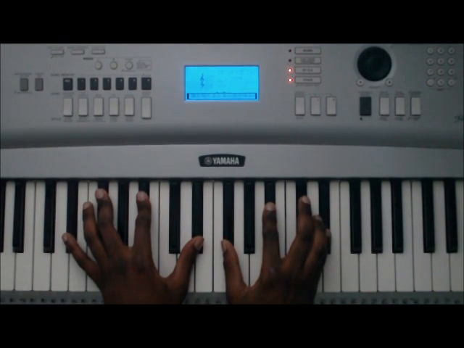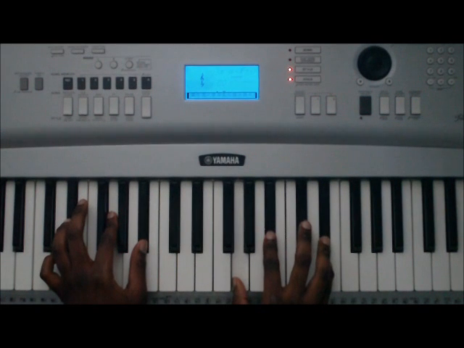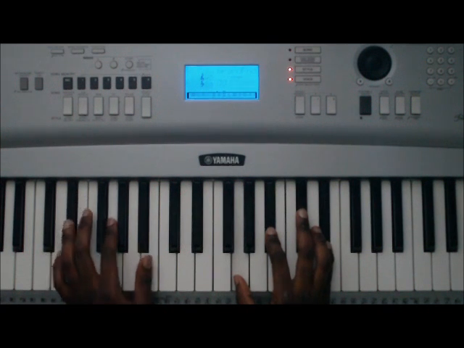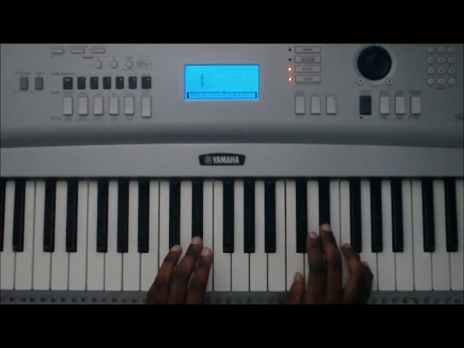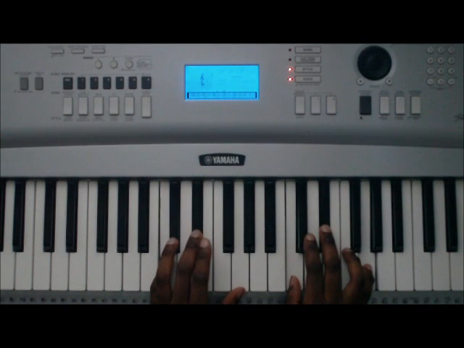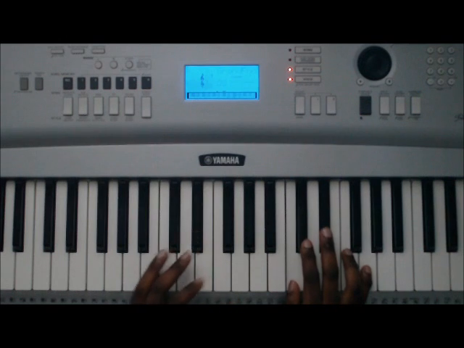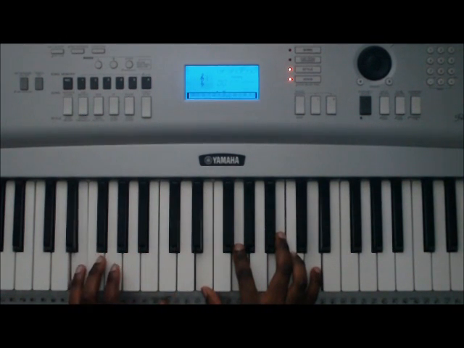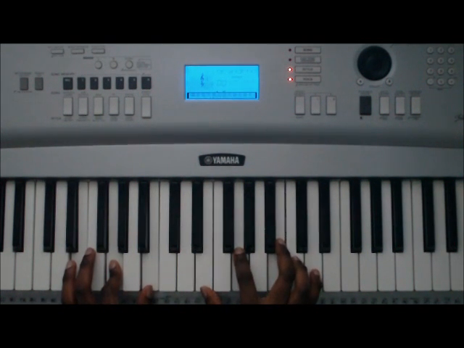Okay, E flat major, which is a different sound tonally. E flat, G flat, B flat, G, B flat, and E flat. Okay. Next is the C minor chord. C, E flat, G, C, E flat, G. E minor, E, G, B, E, G, B, D.